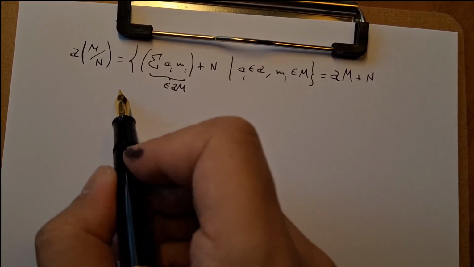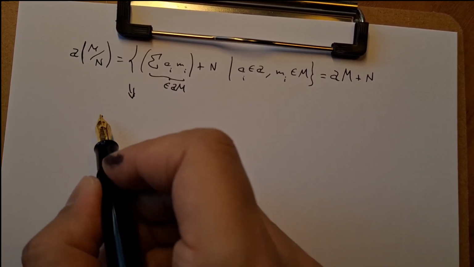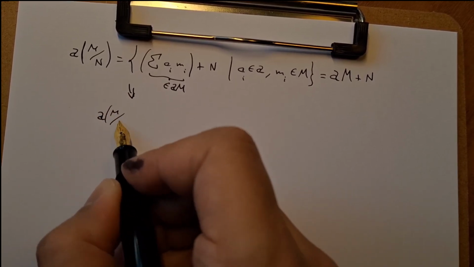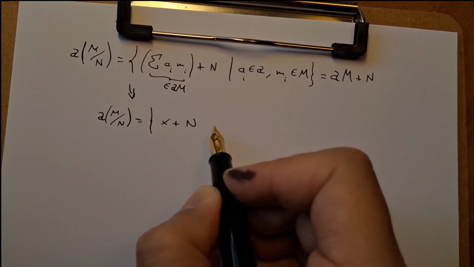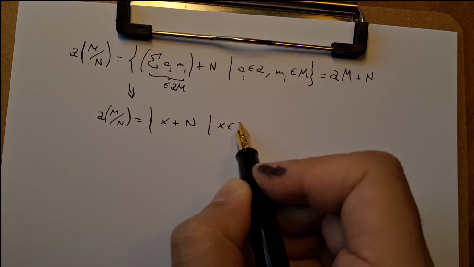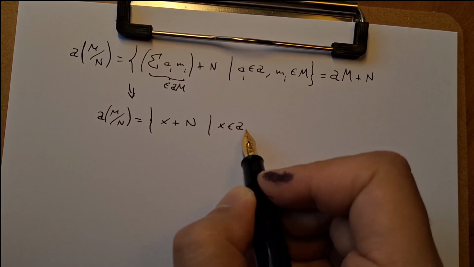So this is the same as saying the following shape, which is x plus N, where x is an element of AM.